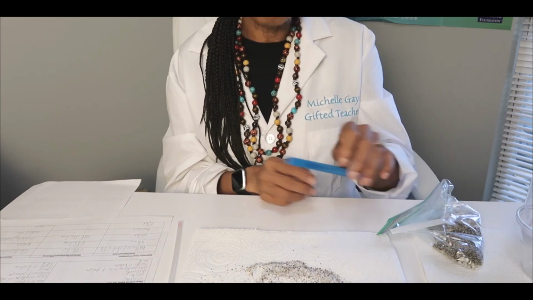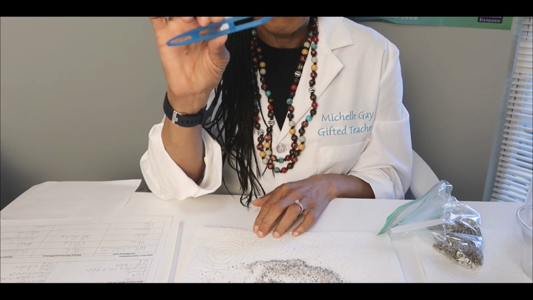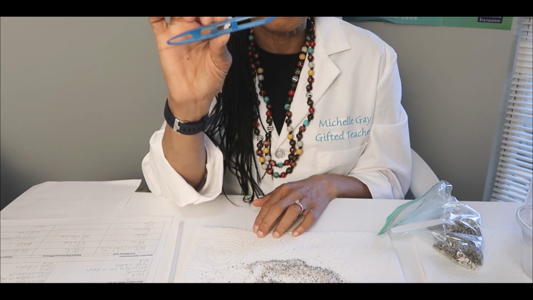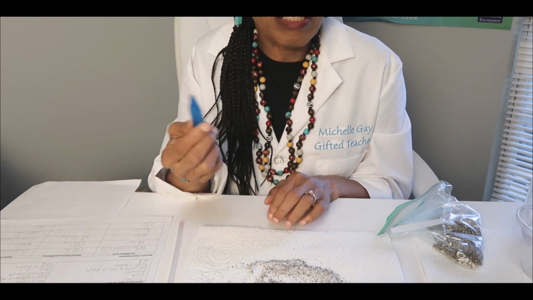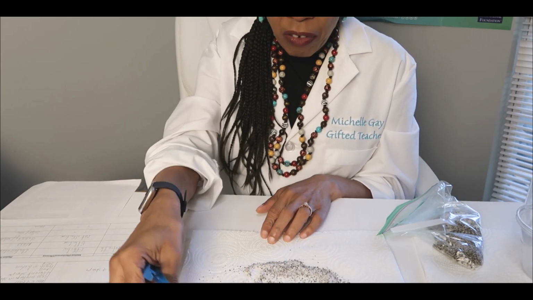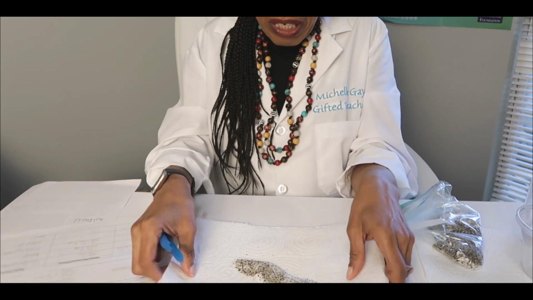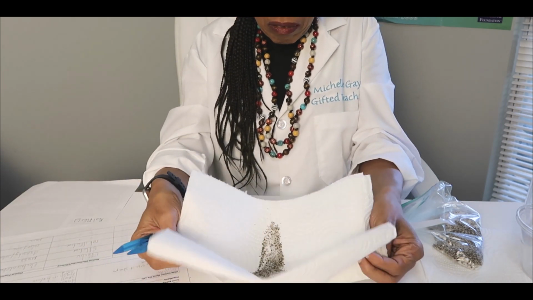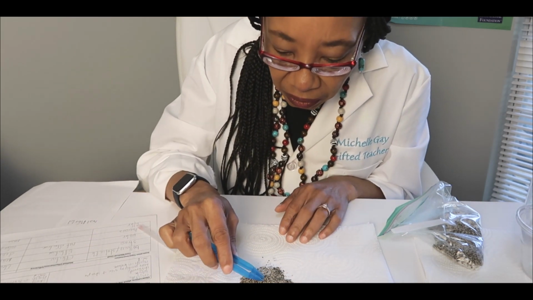Our next tool we're going to test out is a tweezer. Now, if you don't have this type of tweezer, any type of tweezer will work. Now, with the tweezer, we have to carefully pick the salt and pepper apart and see if we can separate. So I'm going to mix this up again. All right, so let's see.